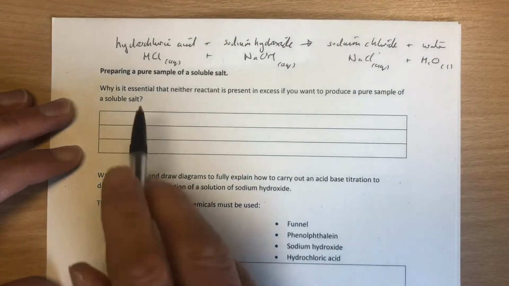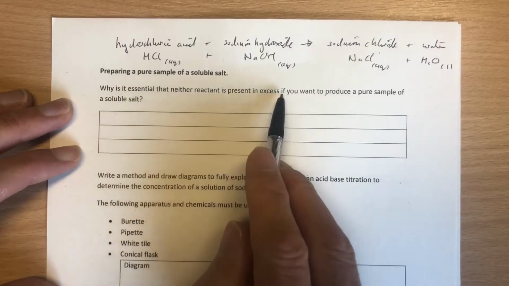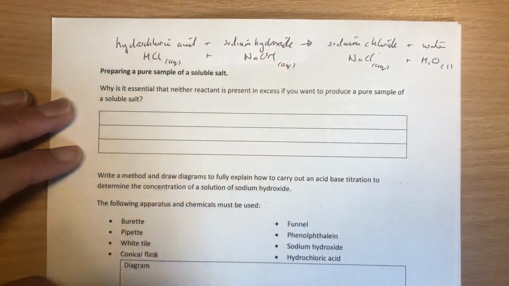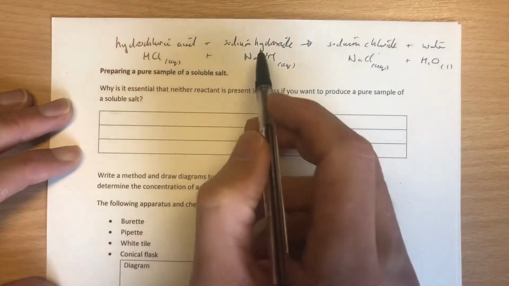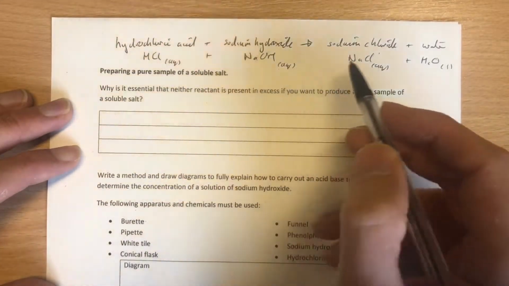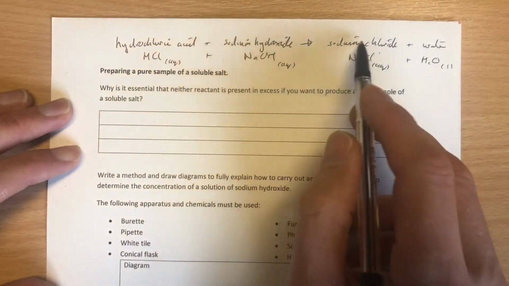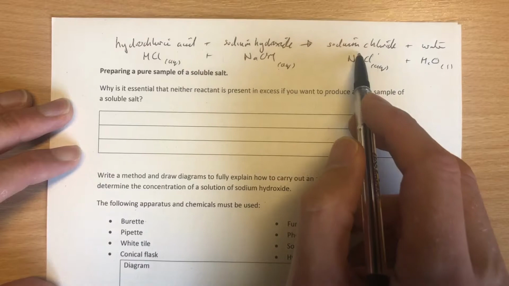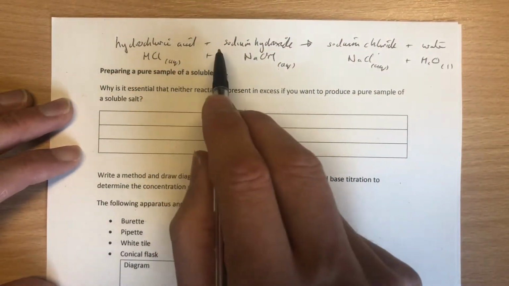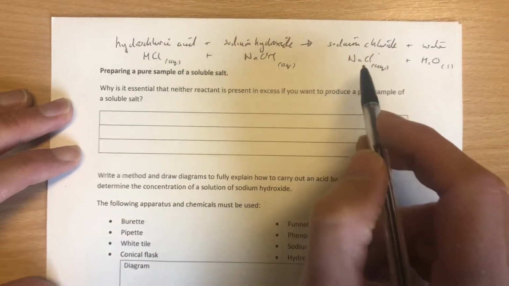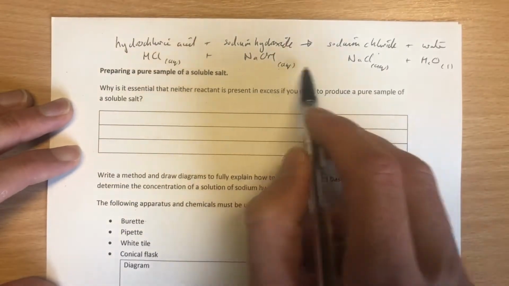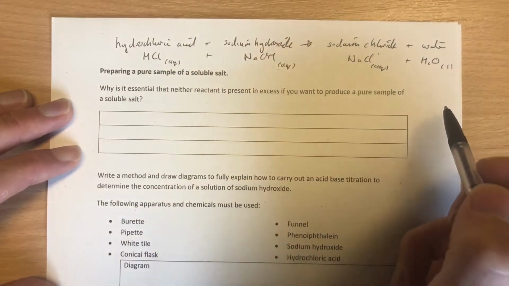So the first question here: why is it essential that neither reactant is present in excess if you want to produce a pure sample of the soluble salt? The reason is this: if you have too much hydrochloric acid or too much sodium hydroxide, when one of those reactants runs out, there'll be spare of the other. So you'll have the sodium chloride, but that will be polluted with the leftover reactant, and there's absolutely no way of separating it because they're all dissolved together in the same solution.